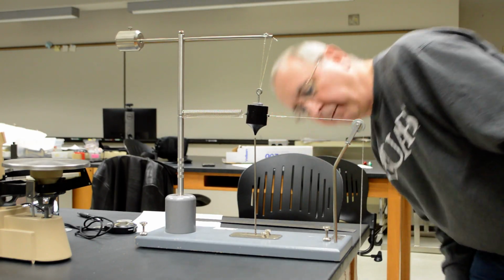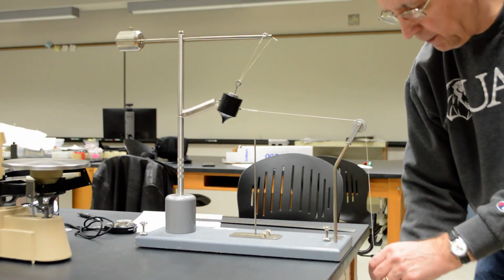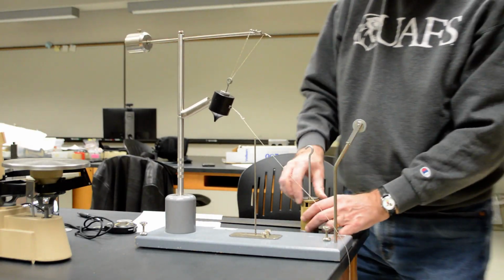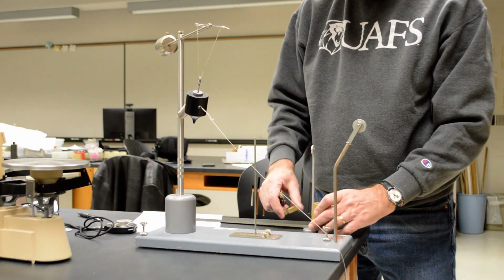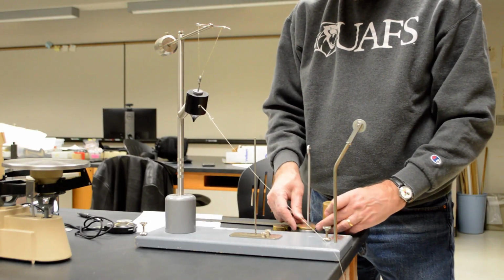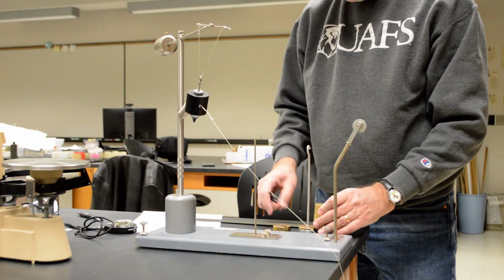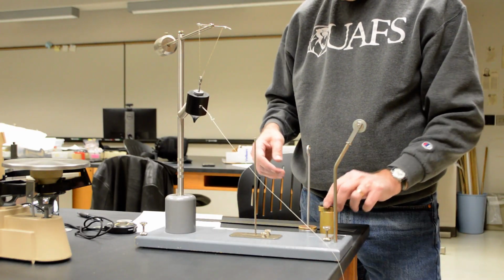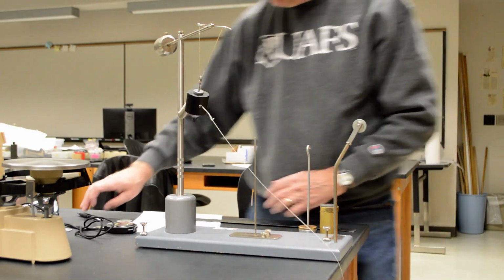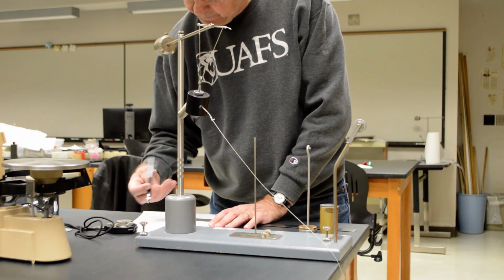That looks about it right there. Okay, so now I need to count how much I have here. So I've got a hanger is 50, I have another 50, there's 100, another 500, there's 600, 700, and 20. 720 grams is the hanging mass.